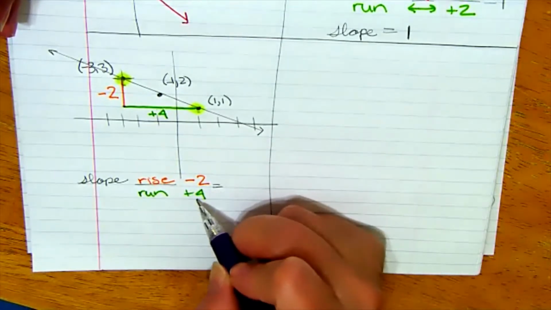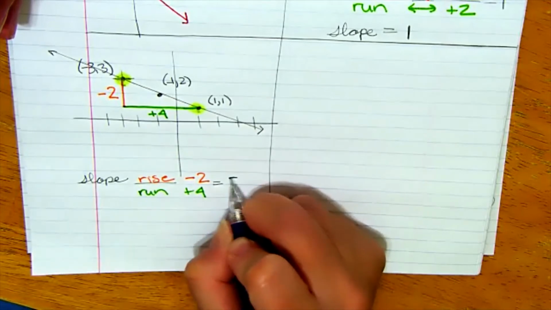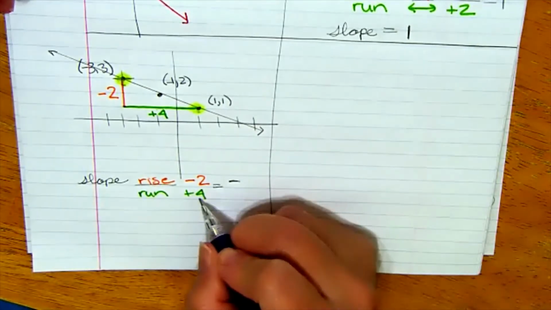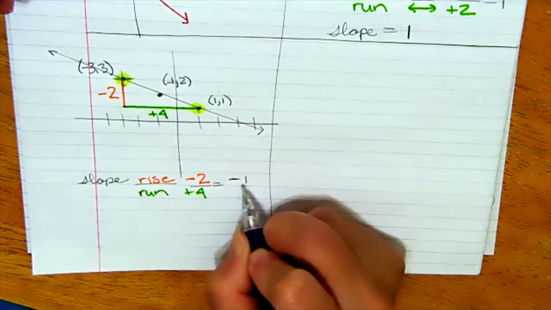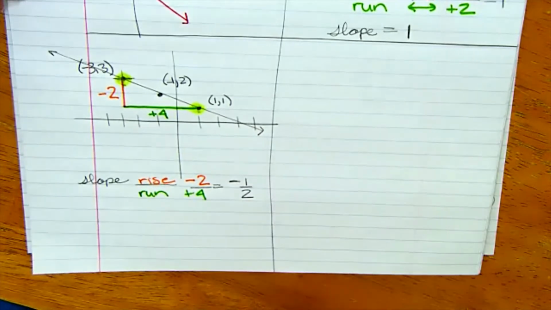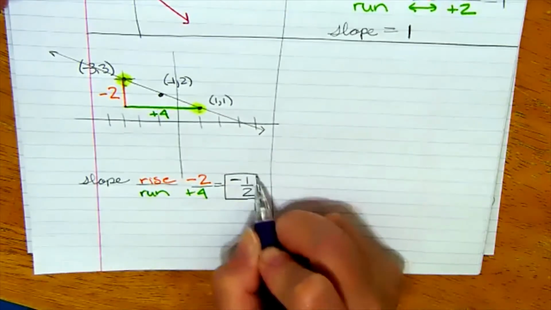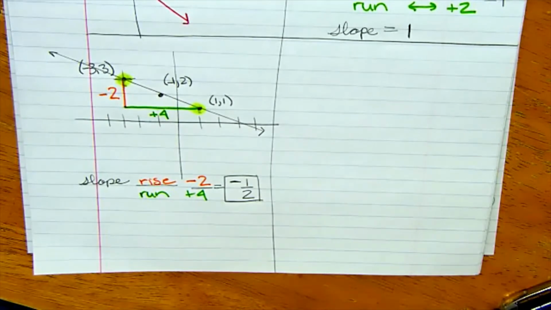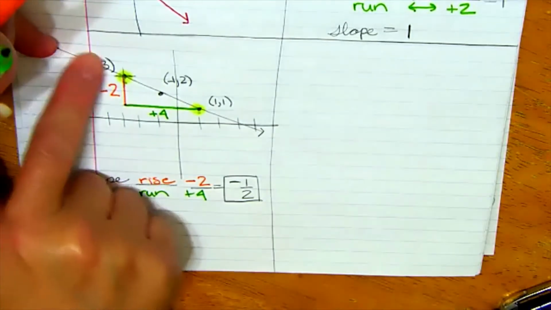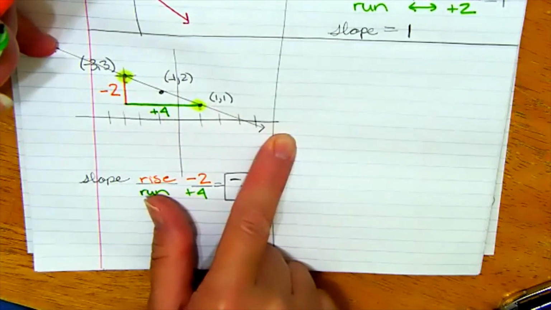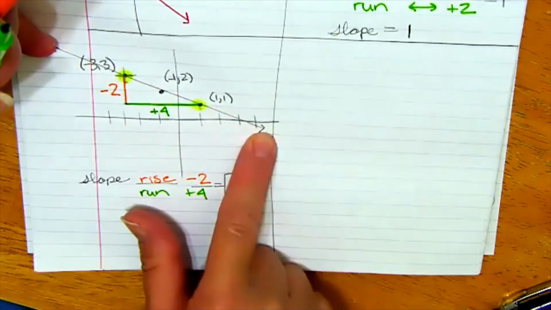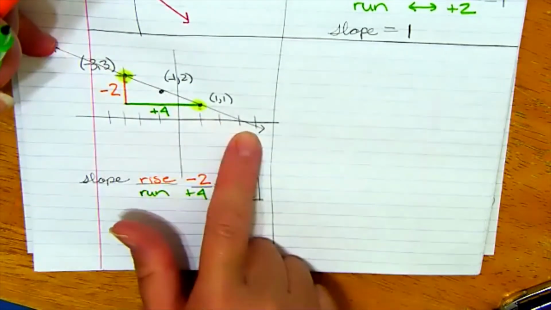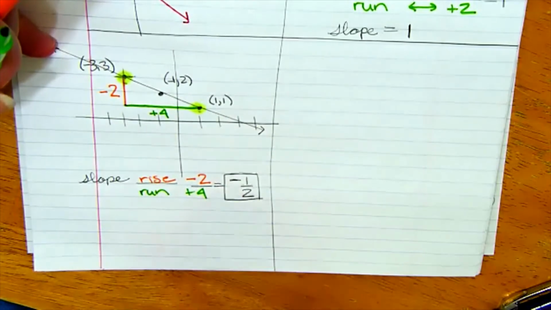So negative 2, positive 4, my slope is negative, and 2 over 4 is 1/2. So my slope is negative 1/2. And that looks to be true because the slope is going down, like my grades. The slope is going down, so my slope is negative.